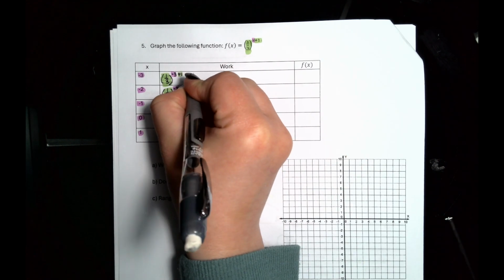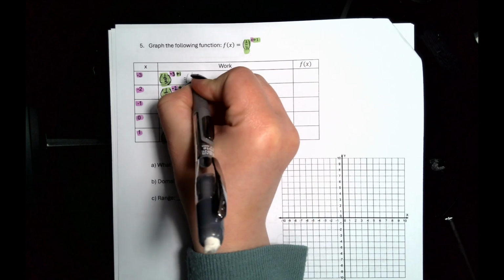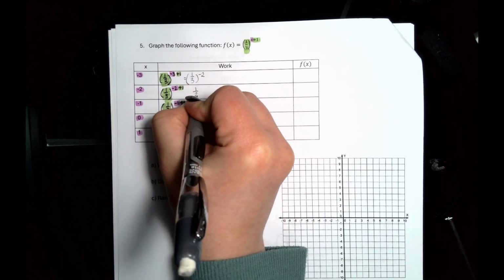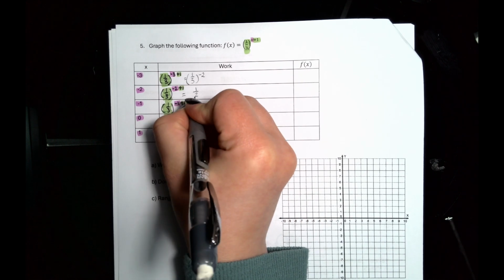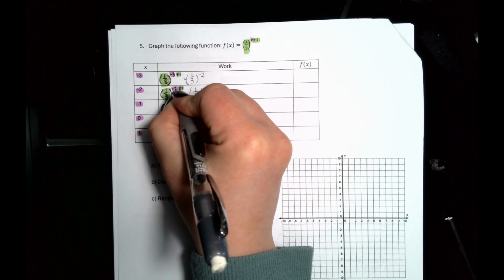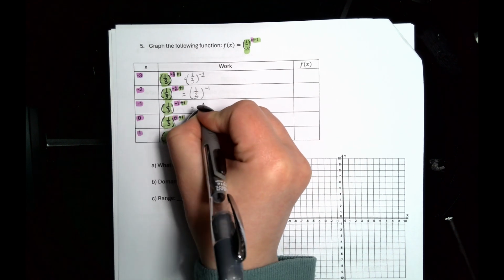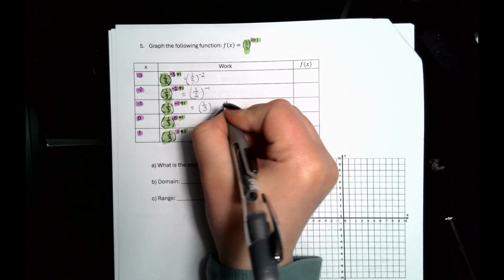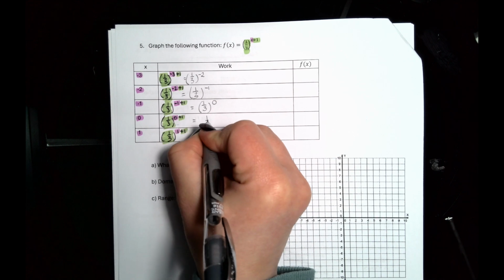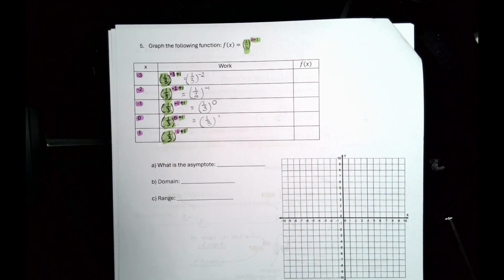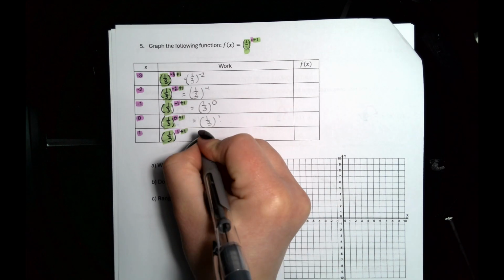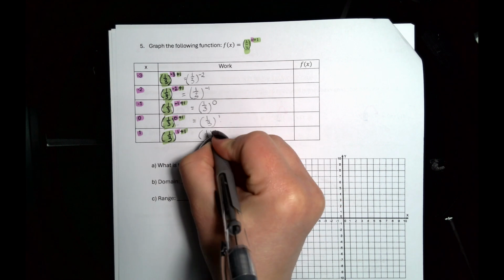We got 1/3. -3 plus 1 is a -2. 1/3 negative 1/3. Let me fix that. -2 plus 1 is a -1. -1 plus 1 is 0. 0 plus 1 is 1. And we got 1 plus 1 is 2.